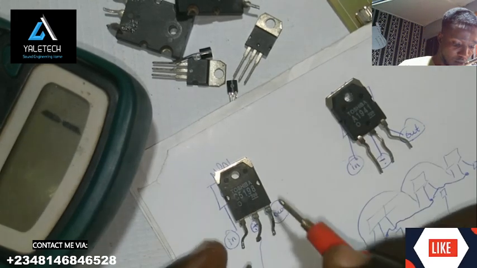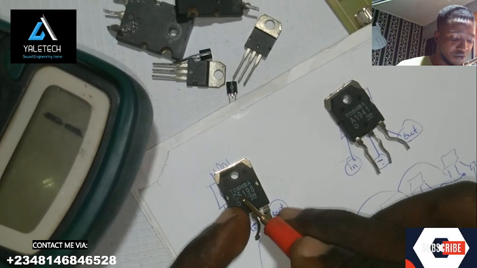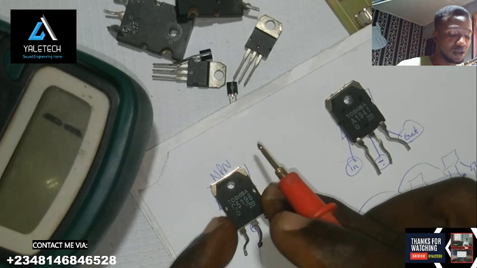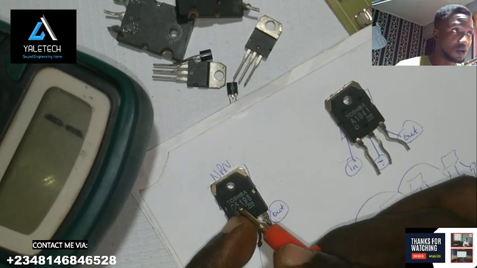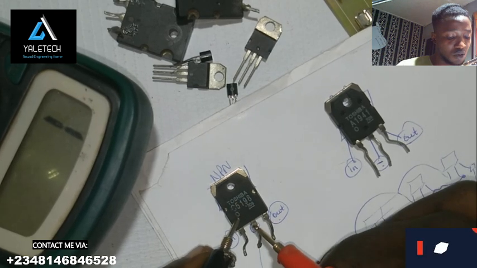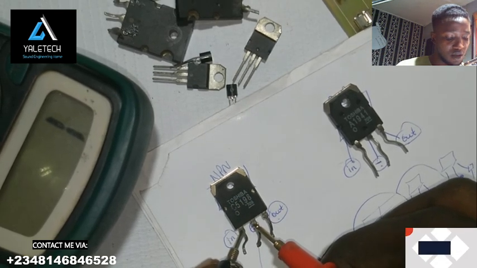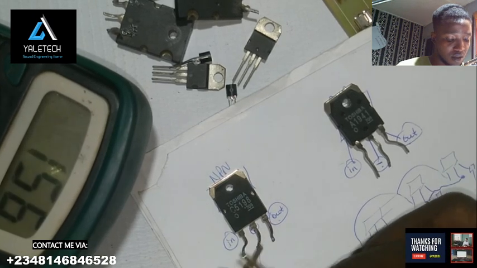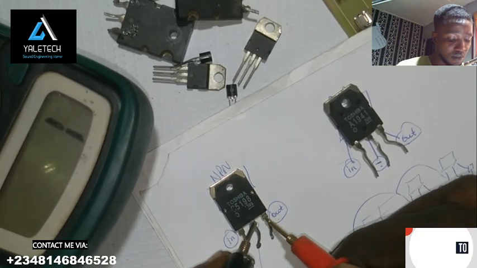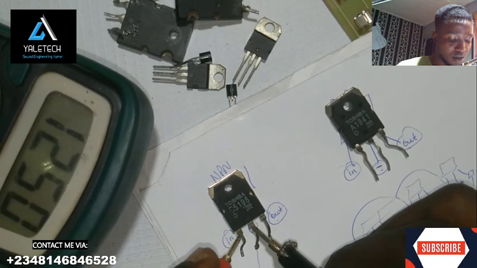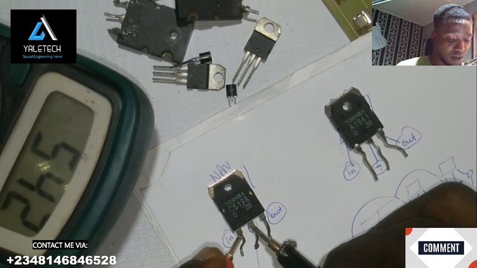So remember, this is C5098, which is still the inverse transistor for 5200. Okay, so it is an NPN, that is middle plus. So if I put this now, so let's see, do you see now? Nothing is reading. So let's invert it now. Do you see it now? It's reading now.